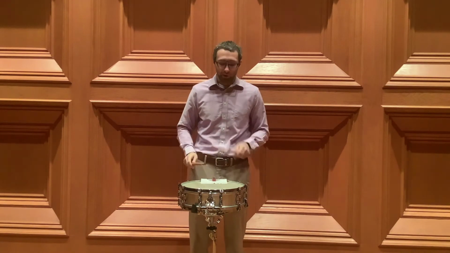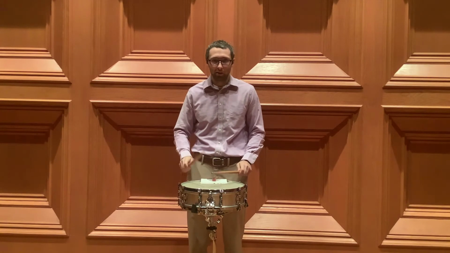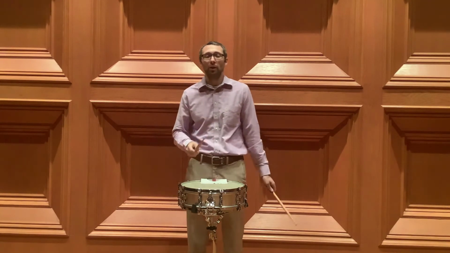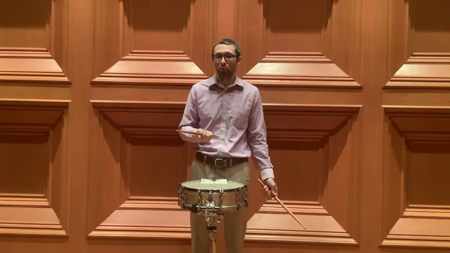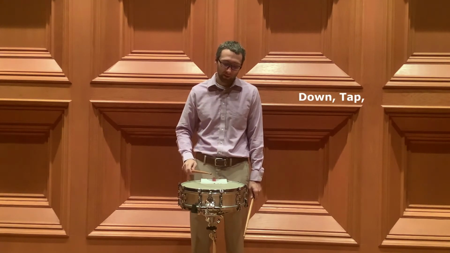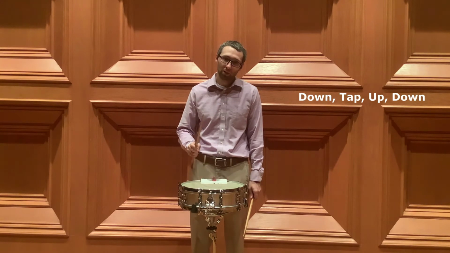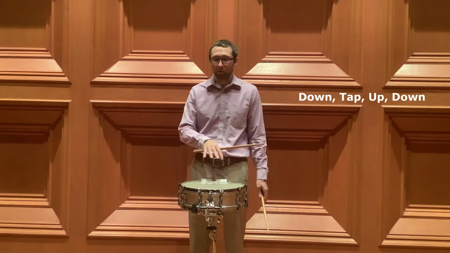So, if you take the bossa nova pattern, which is this, you can then apply the stroke types to just one hand. If you take just your right hand, then you end up with the stroke types of your right hand being a downstroke, a tap stroke, upstroke, downstroke. And I'm just going to stop there. I think you'll get the idea.